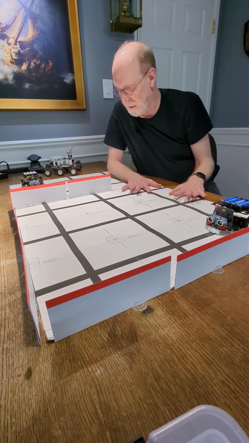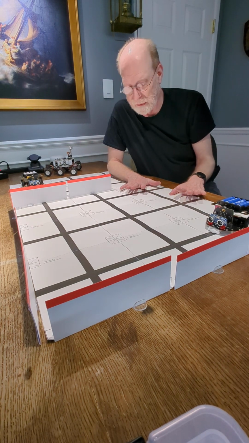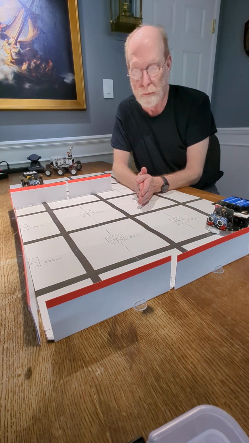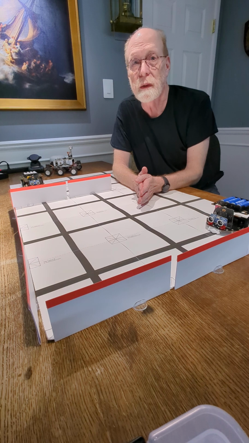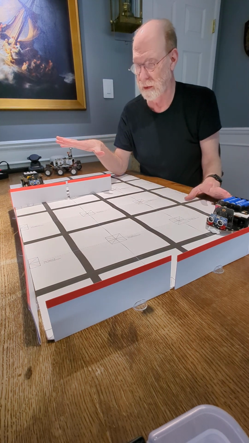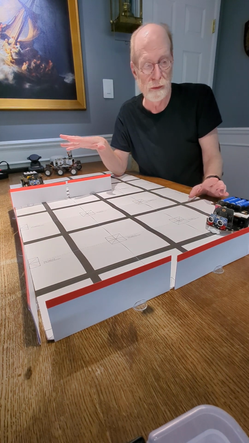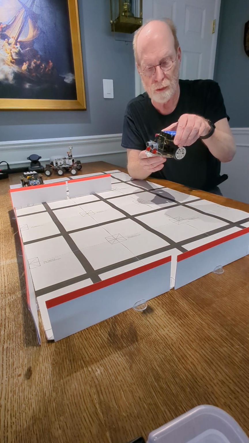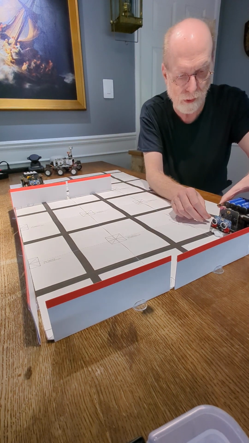For today's project, our fifth project in this series, we're going to be building on what we did in project 4, which is to solve our maze using the left-hand rule. So here's what we did in project 4. Let's see what happens with this.